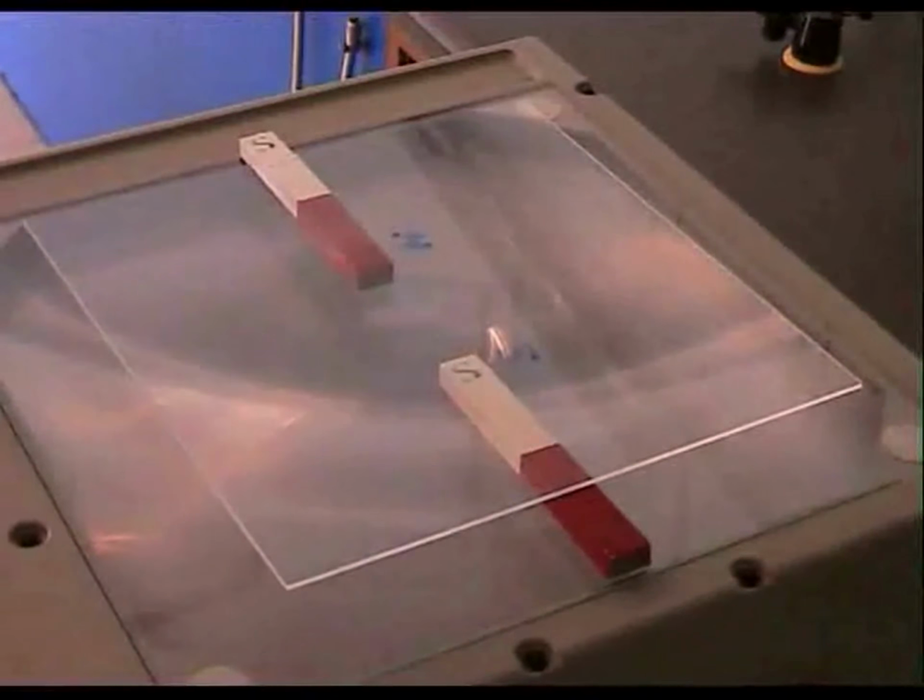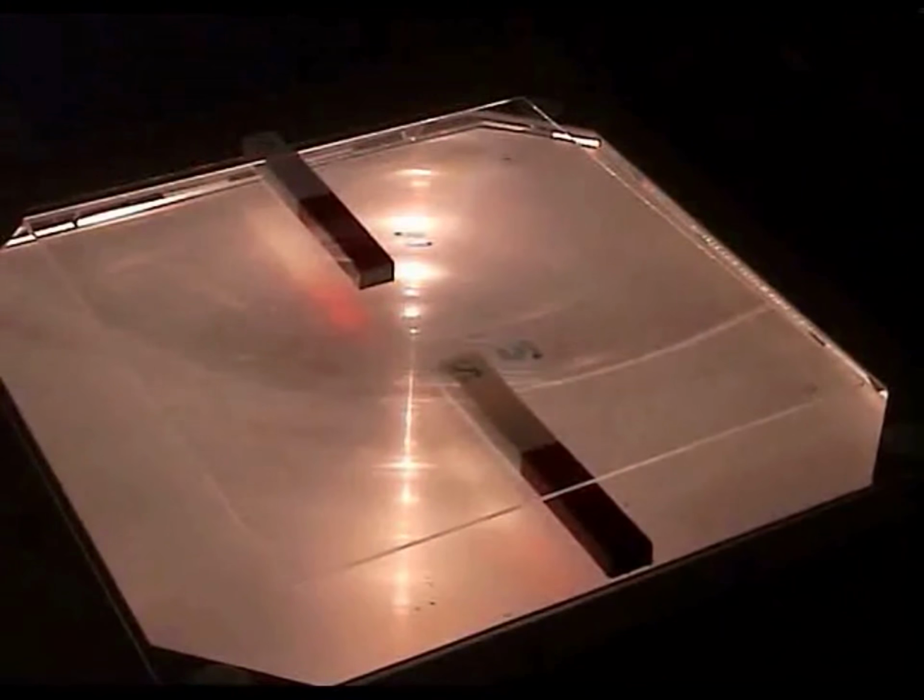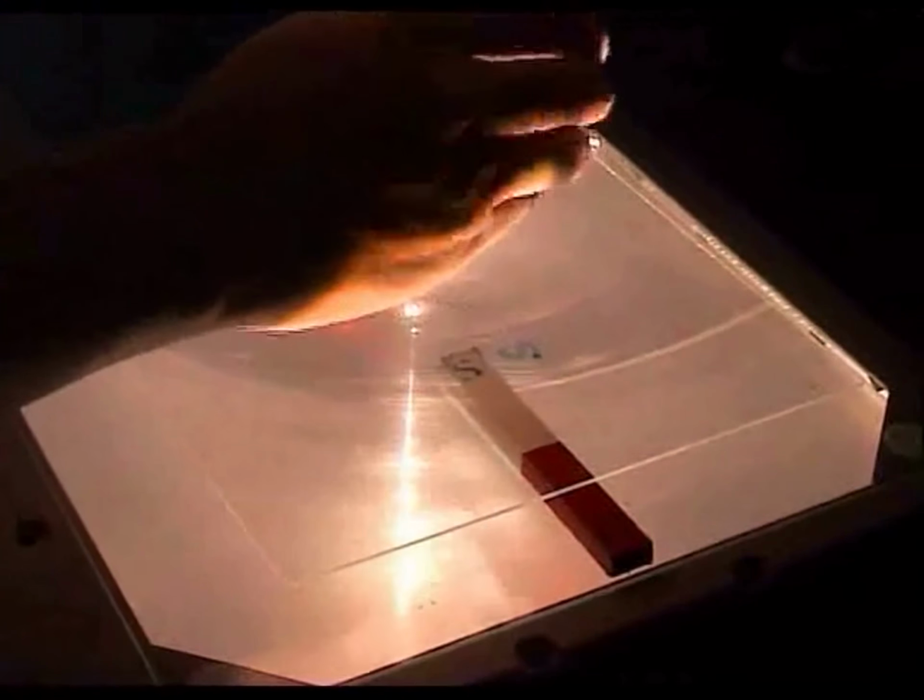Place two bar magnets end to end with unlike poles facing each other. Sprinkle iron filings onto the board.